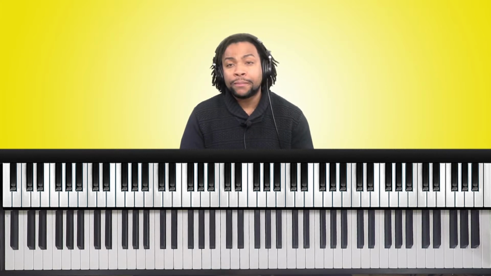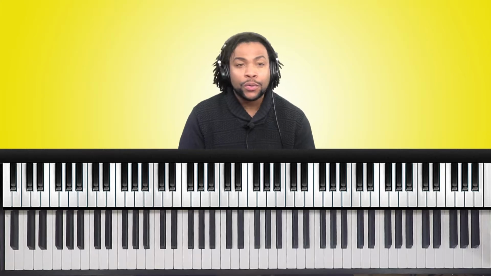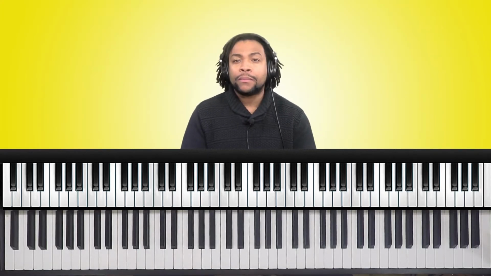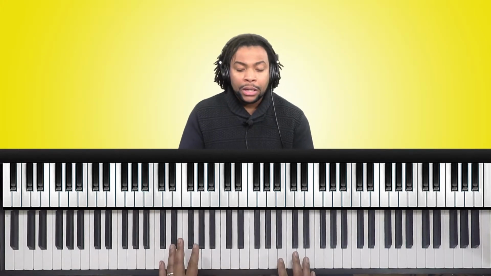In today's tutorial, I want to talk about transposition and modulation, two very important topics. Some people get them mixed up and use them interchangeably at times, but they're a little bit different in what it really means to transpose something and what it means to modulate, and they're also similar in some context. So transposition simply means moving a song from one key to another key.